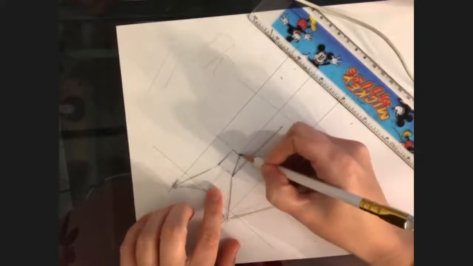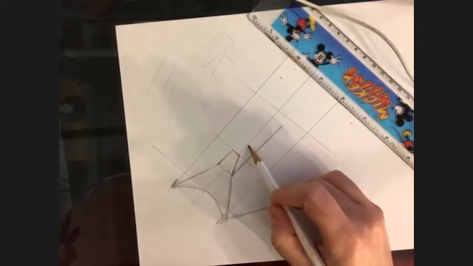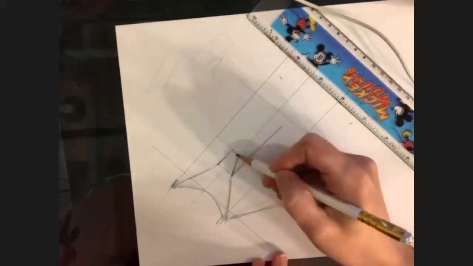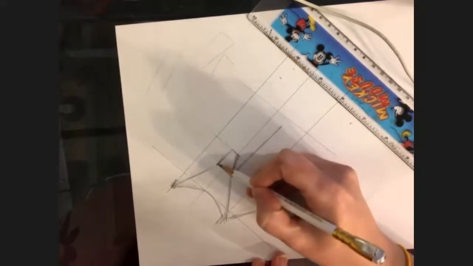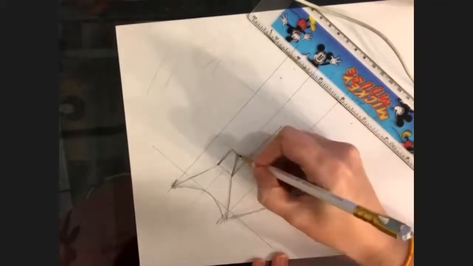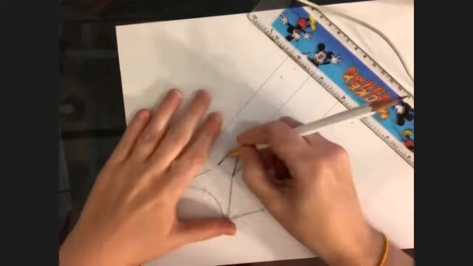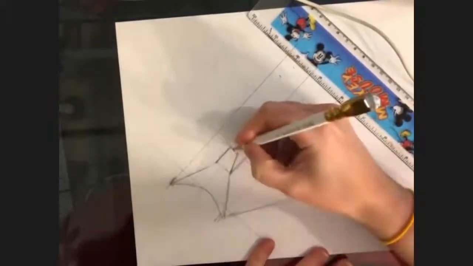What I'm going to do, since I'm not 100% sure how far back this is going to go, is draw in the windows before I make it go back too far. That way I can be sure to get it the right length instead of figuring that out when I start drawing the windows and realize there's way too much room or not enough room.